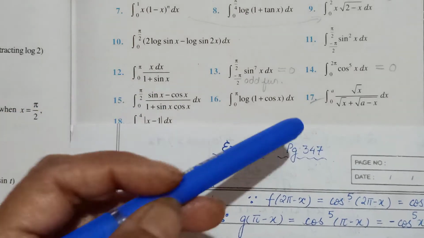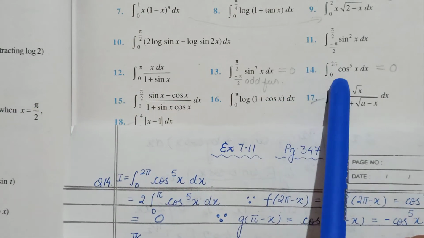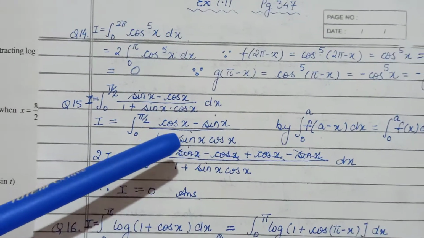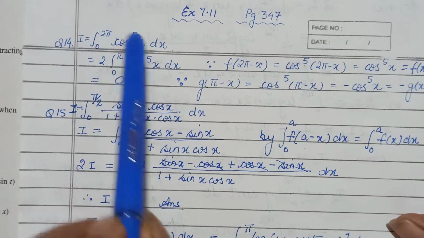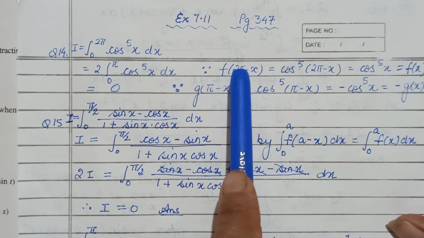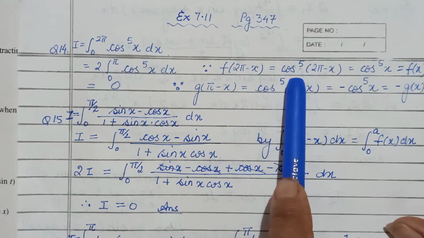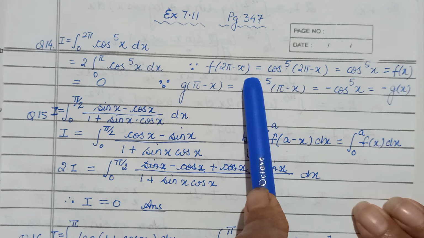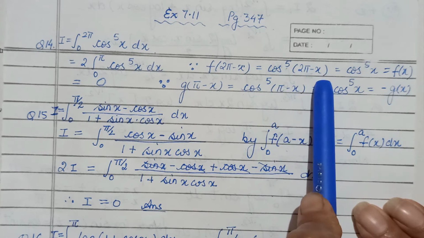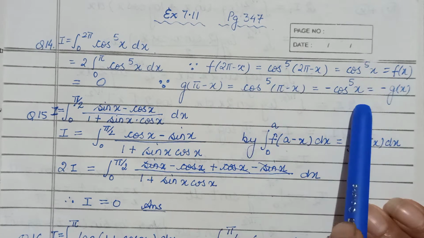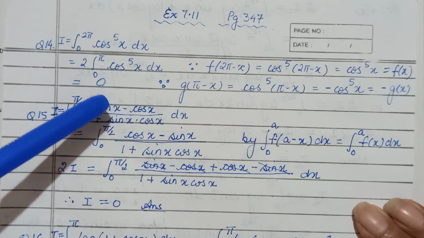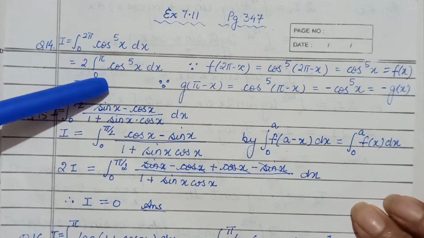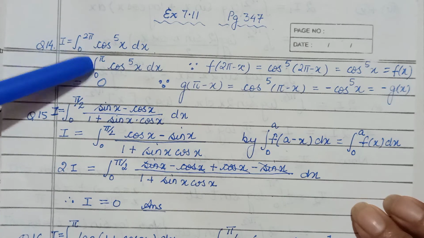Okay, from the 14th one we have to take up now the integral from 0 to 2 pi of cos x to the power of 5. In this 0 to 2a property, if f of 2a minus x is the same as f of x, which is happening here, f of 2 pi minus x, which is cos of 2 pi minus theta, becomes cos theta, fifth power. So for such functions we halve the limit, so that is what we've done here, 0 to pi, and double the integrand.